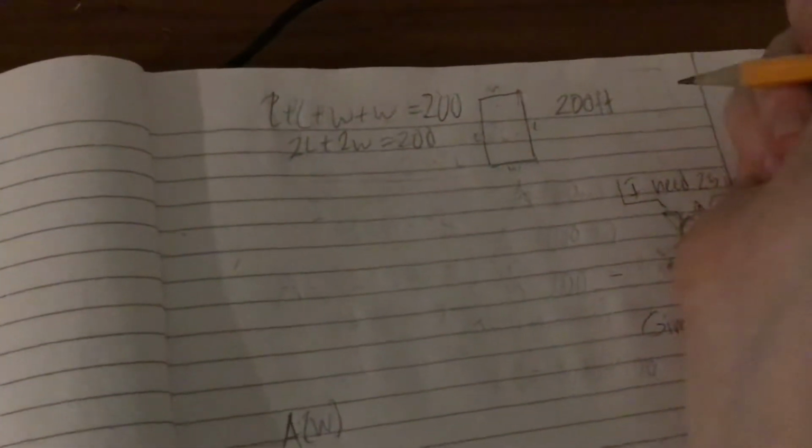The perimeter is the same as L plus L plus W plus W. So I say 2L plus 2W, and that is equal to 200 feet. Then, to simplify it, 2L plus 2W equals 200 feet. All right. Then we're going to put this in terms of W.